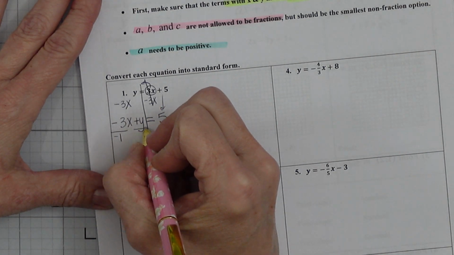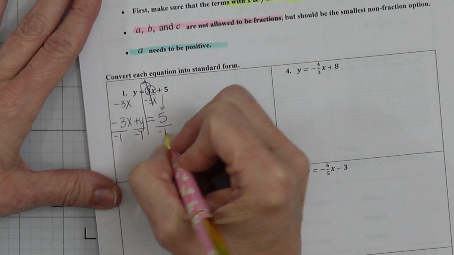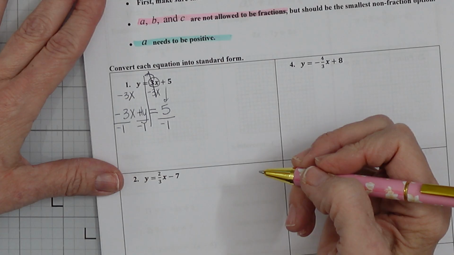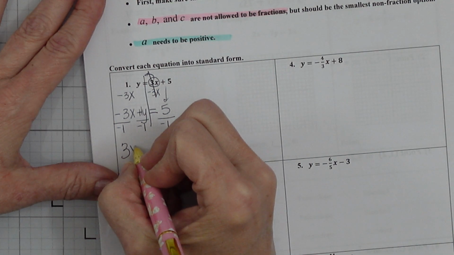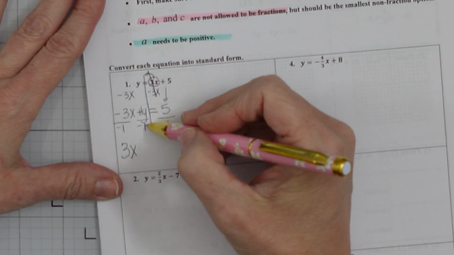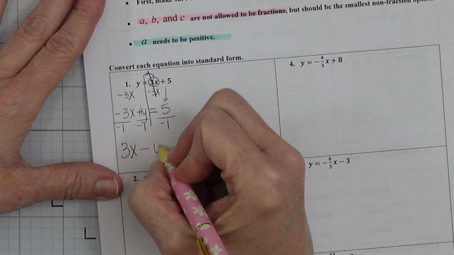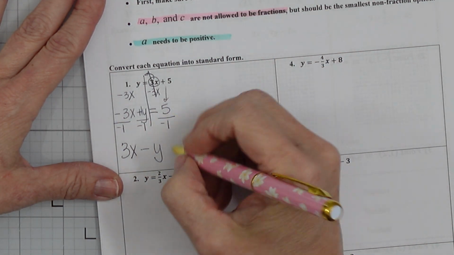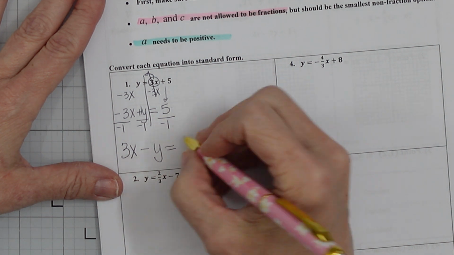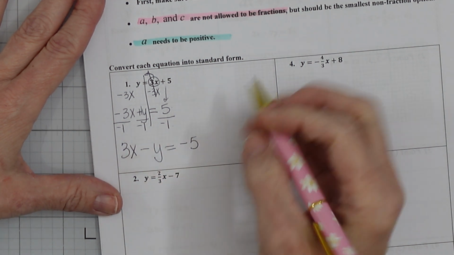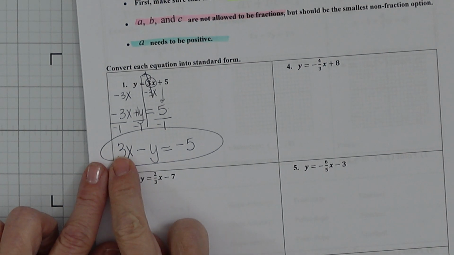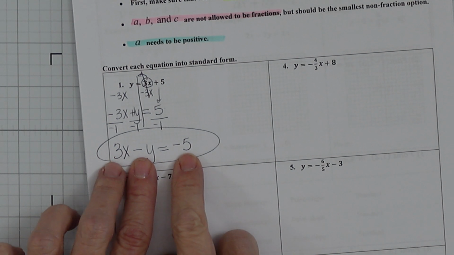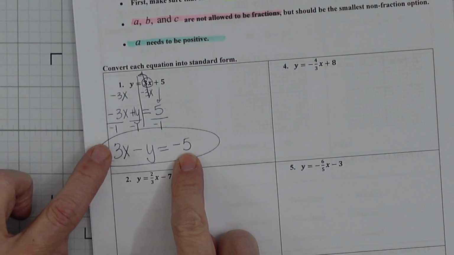So all of these have to be divided by a -1. A negative divided by negative makes it a positive. +1 divided by -1 makes -1. And positive divided by negative makes that a negative. So that's my answer. A, B, and C, none of these are fractions, and A is not negative.